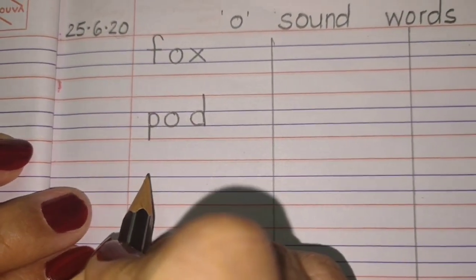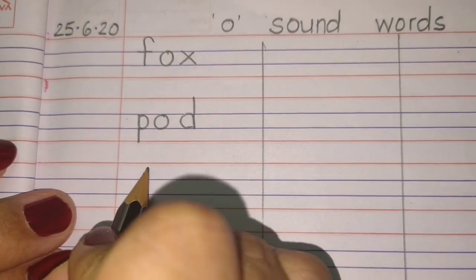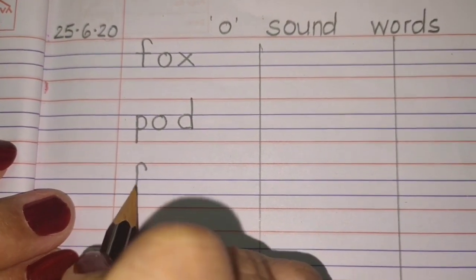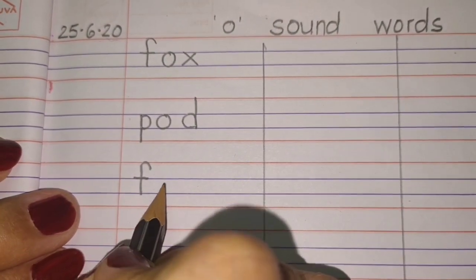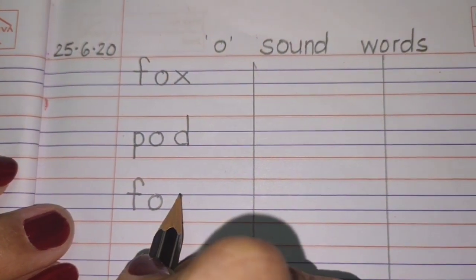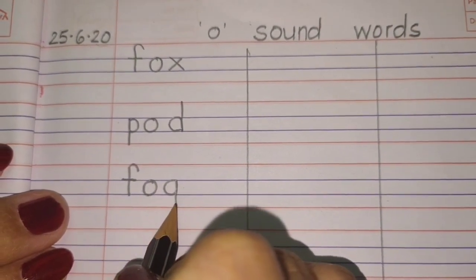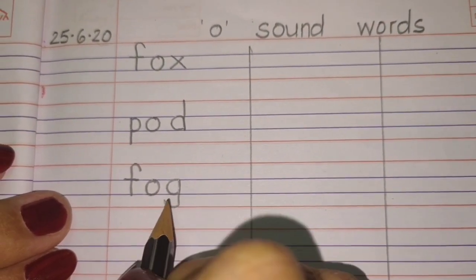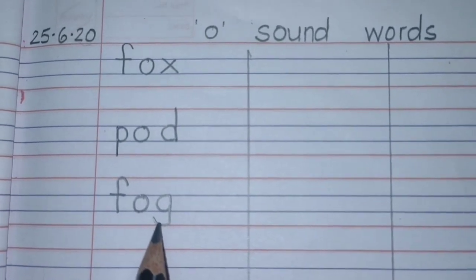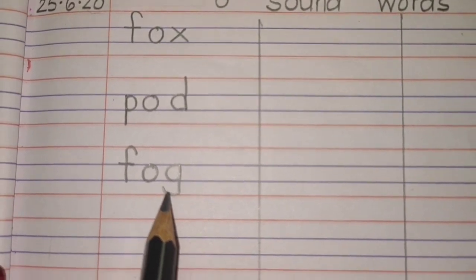Next word, fog. So again start with a curve on the red line, take it down to the blue line and cross, blue line to blue line O, again blue line to blue line C, go up and bring it down to the red line and curve. F-O-G, fog. A fog is a heavy mist, like when it's cloudy, smoky, we can see fog.